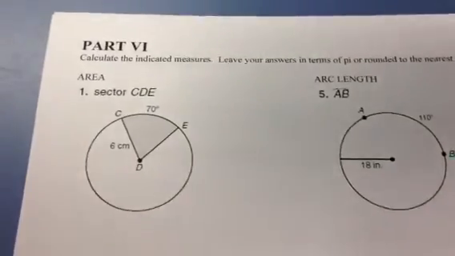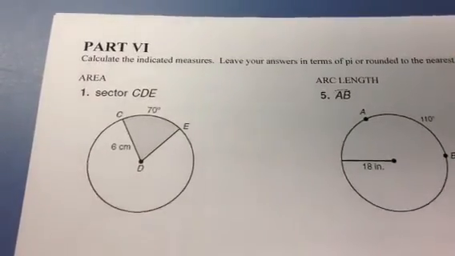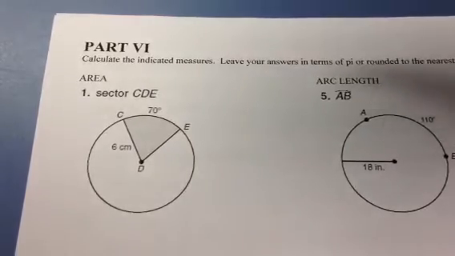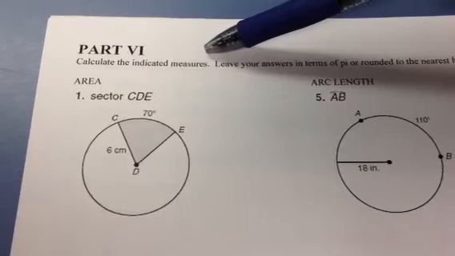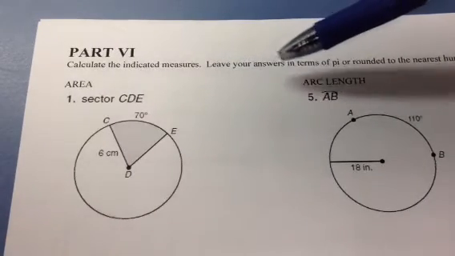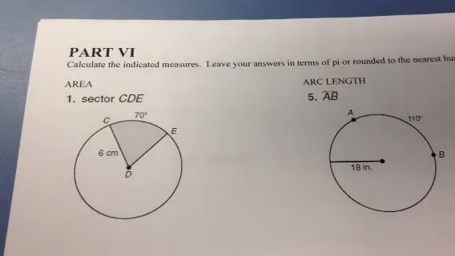All right, we are on page 4 of the study guide in part 6. In this top part, you are asked to calculate the indicated measures, and you're given the choice. It says leave your answers in terms of pi or rounded to the nearest hundredth. So I'll go through both solutions with you.